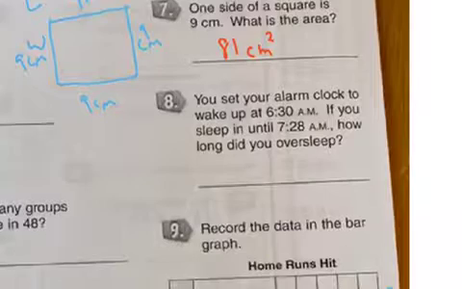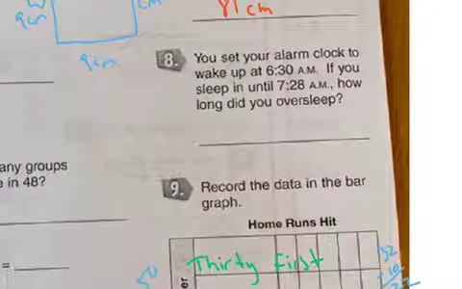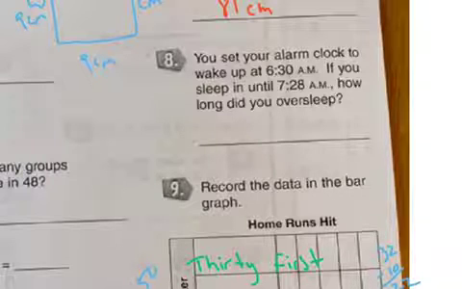Okay, let's look at number 8. You set your alarm clock to wake up at 6:30 a.m. If you sleep in until 7:28 a.m., how long did you oversleep? Oof, that would get you in some trouble probably. You'd be in school late, and then I'd have to call you. It would be a mess.